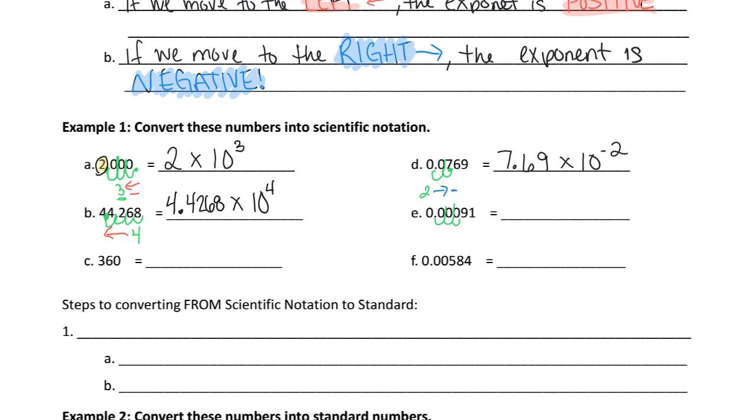Okay, so we moved it once, still smaller than 1. Twice, still smaller than 1. 3 times, smaller than 1. 4 times, smaller than 10 but bigger than 1, so that's good. So we moved it to the left, so that means it's negative, and we moved it 4 times. So our exponent is now 10 to the negative 4th, and our C value is 9.1.